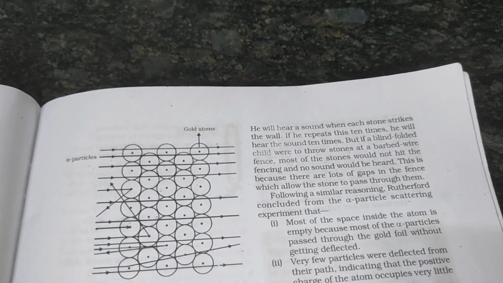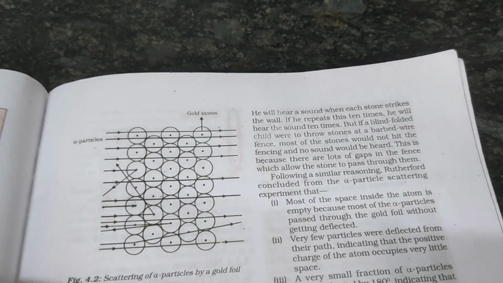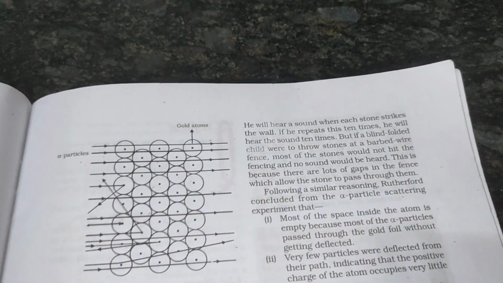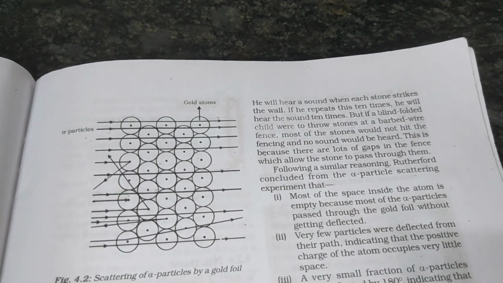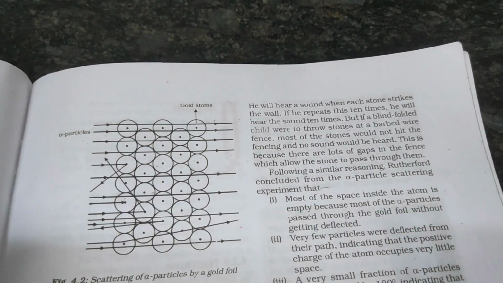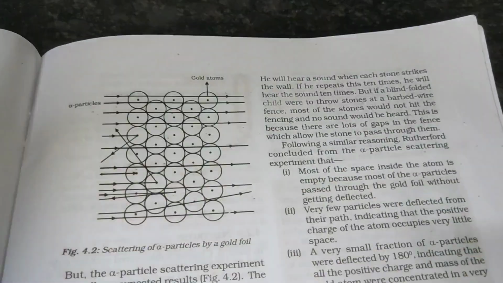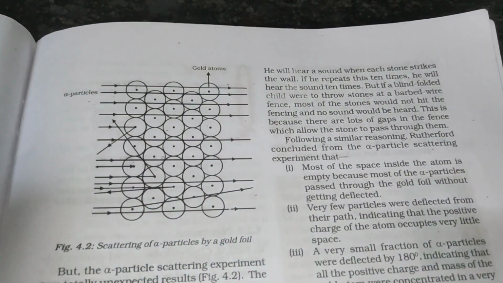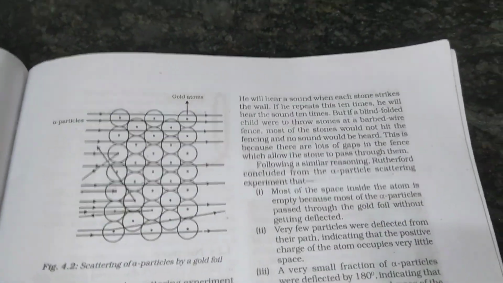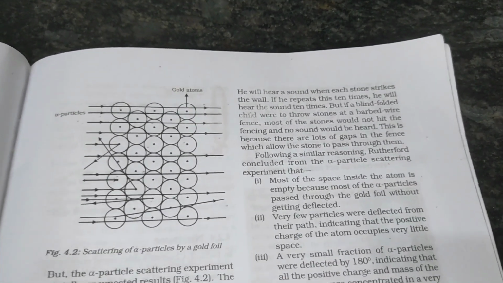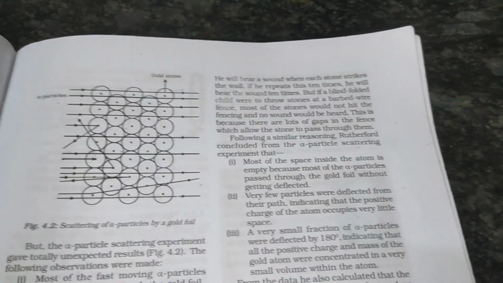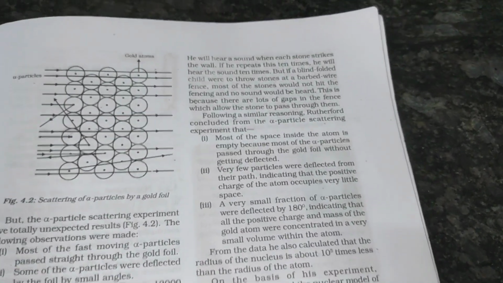But if a blindfolded child was allowed to throw stones at a barbed wire fence, then not every stone would make a sound, because not all the stones will hit. On the wall all the stones will hit, but with the fence some will go through it. So not all the stones will hit because of the gaps present in the fence. Same here also, the same reasoning he gave for this experiment.